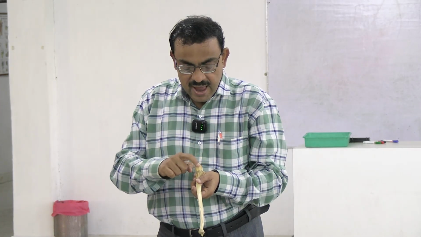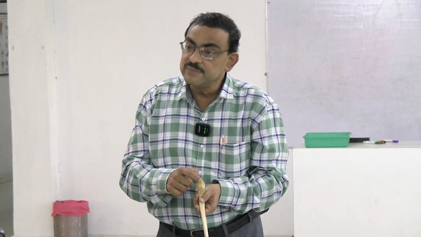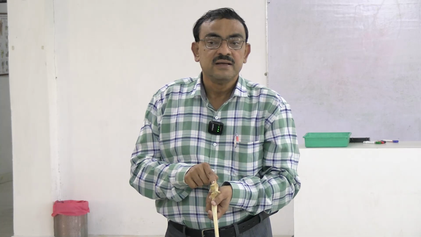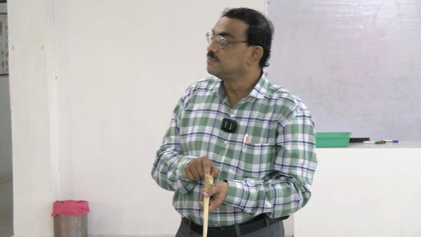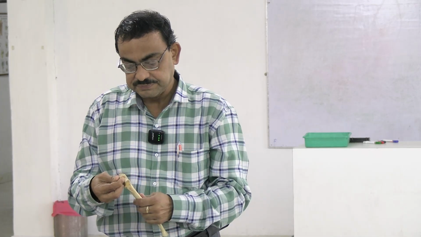So at the margin we will get the joint capsule, then we will get a bursa, and then we will get the attachment of the triceps tendon of the triceps muscle. So this is about the superior surface.